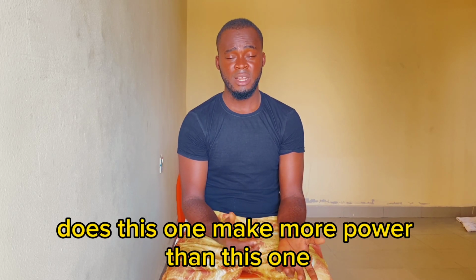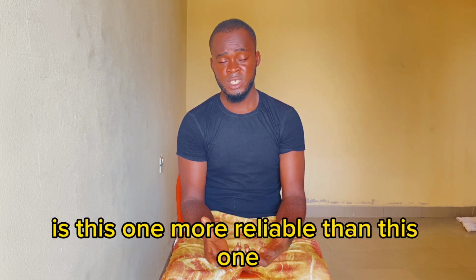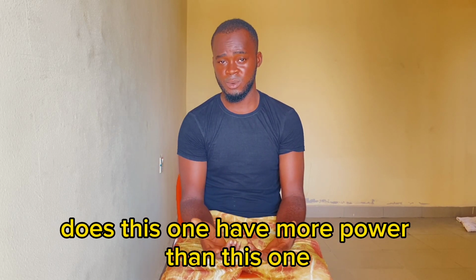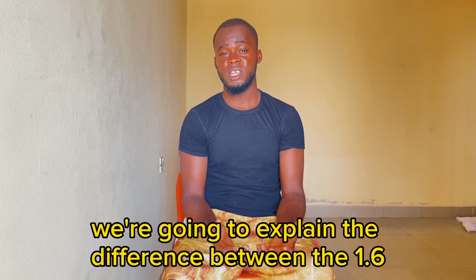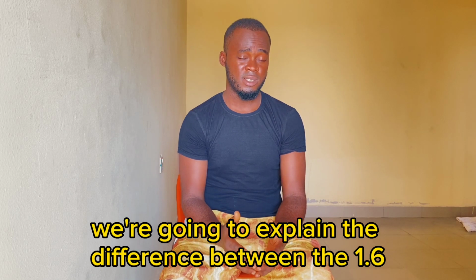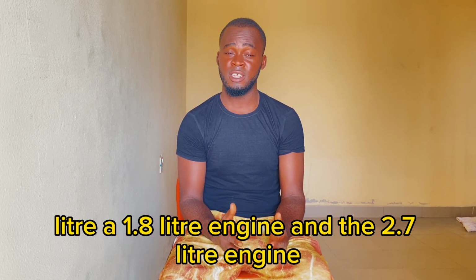Does this one make more power than this one? Is this one more reliable? Which one is more efficient? Today we're going to explain the difference between a 1.6 liter, a 1.8 liter engine and a 2.0 liter engine.